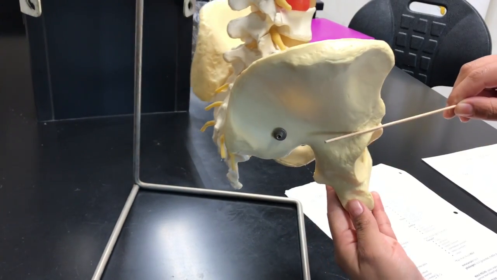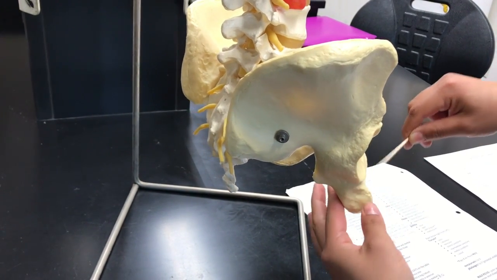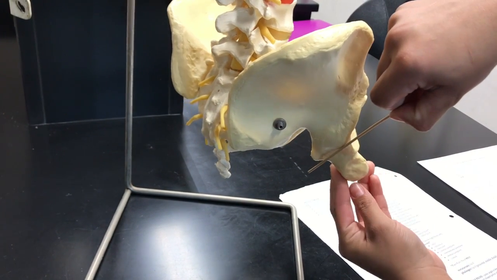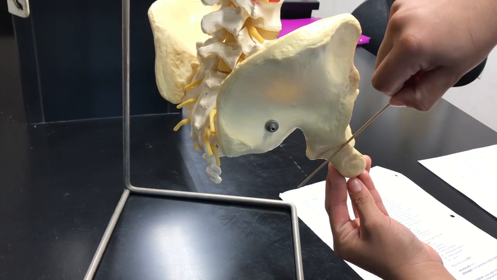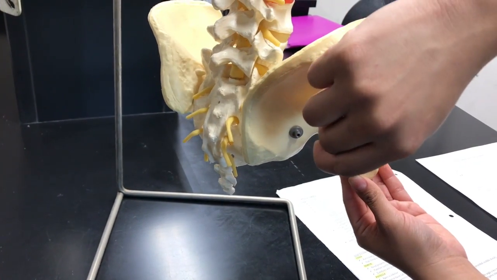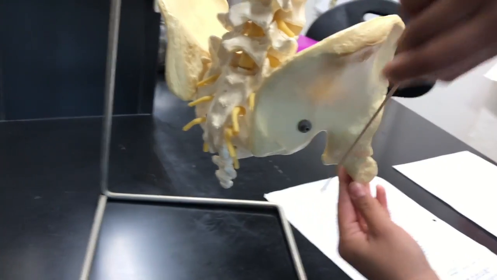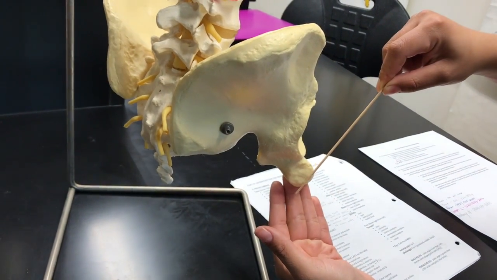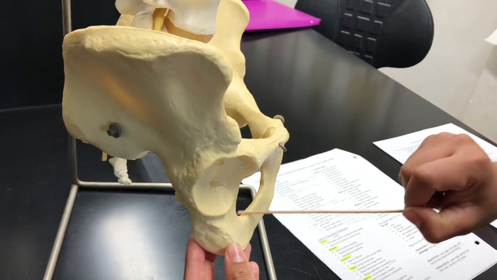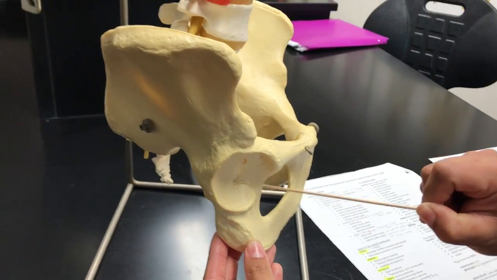And if we come down here, this is going to be the ischium. So right here is the lesser sciatic notch. That's part of the ischium. And then the ischial spine is going to be this little part right here. This is the ischial tuberosity. And this right here is the obturator foramen.